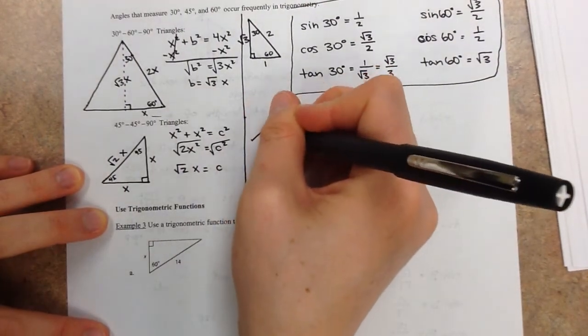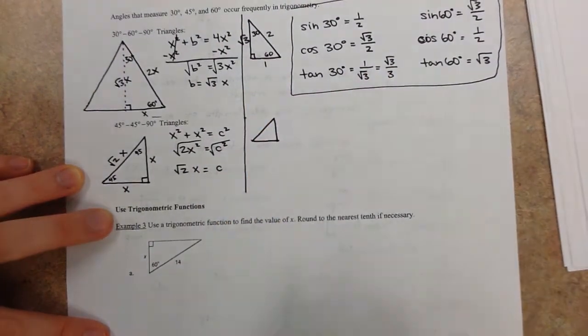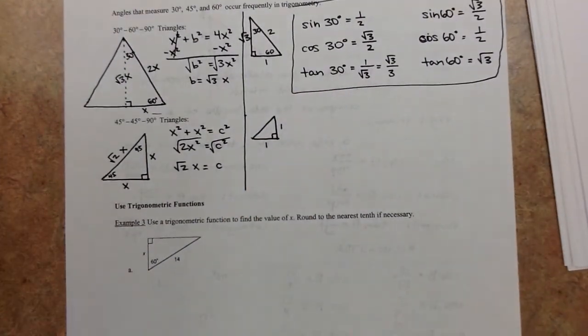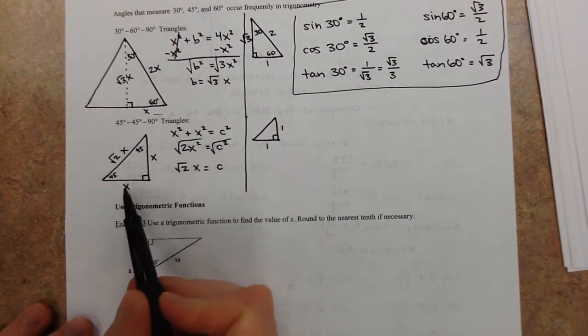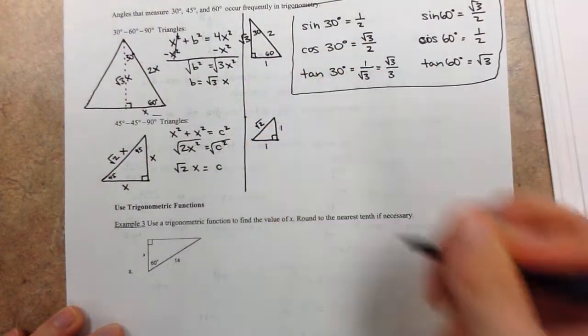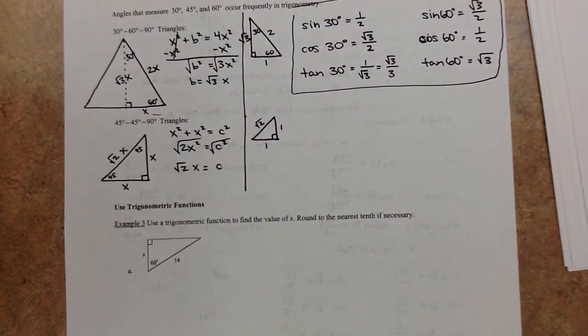So here's a specific 45, 45, 90. It's easiest to just say the short side is 1 unit long because it keeps our numbers small. So if this is 1 and this is 1, this is root 2 times 1, which is root 2. Okay, so again, I'm hoping those values look familiar from geometry.